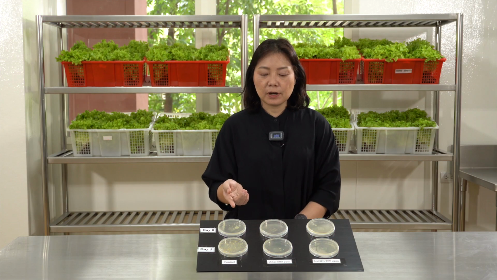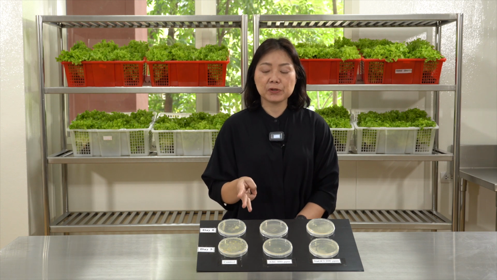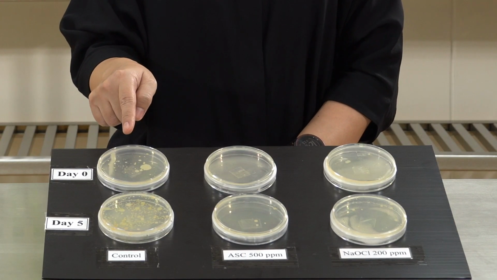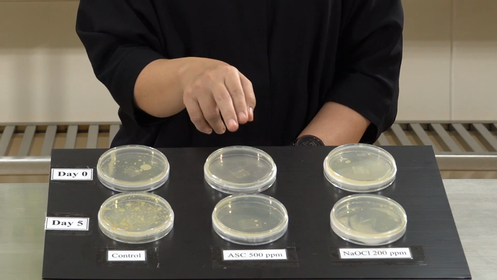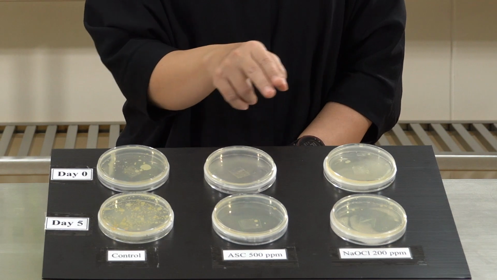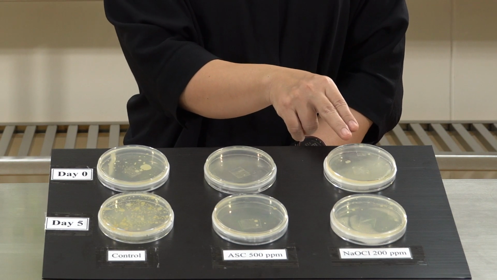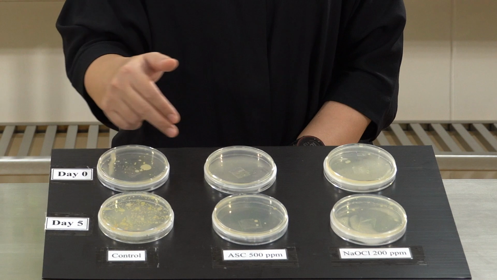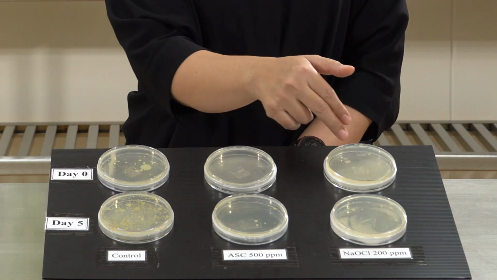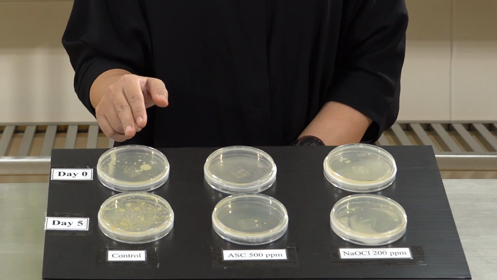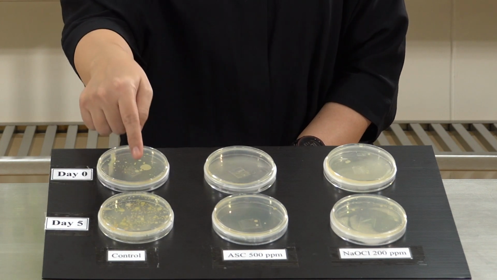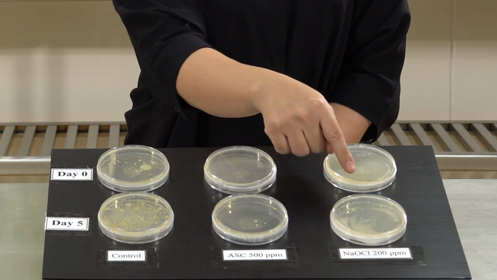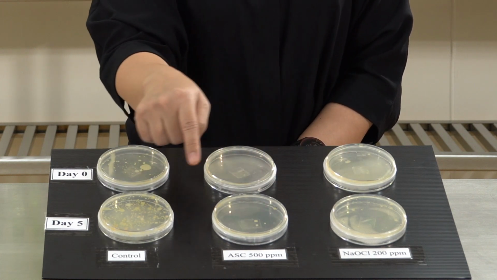These are the results of the aerobic plate count of the 3 treatments. We have 3 treatments, including the control. Control means the green oak immersed in potable water. This one is the ASC treatment. And the last one is the sodium hypochlorite treatment. In the upper line, this is the sampling of the colonies on PCA agar at the initial day after the treatment, before storing at 10 degrees Celsius. And the lower line is the sample after keeping for 5 days.